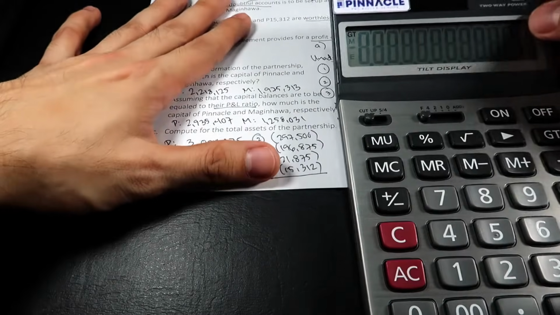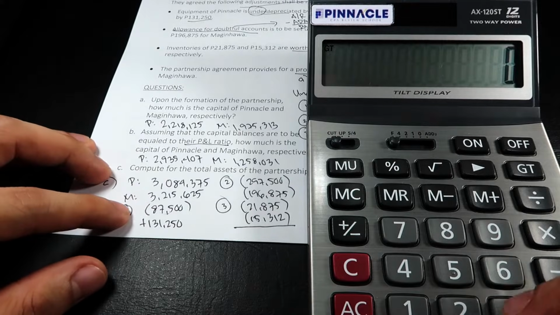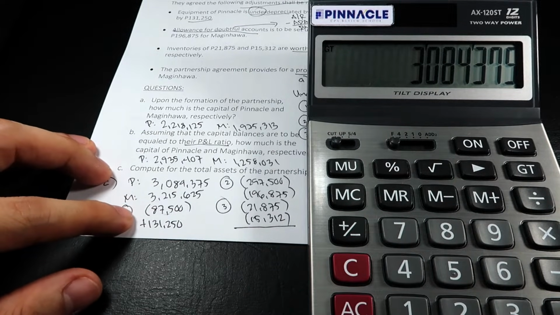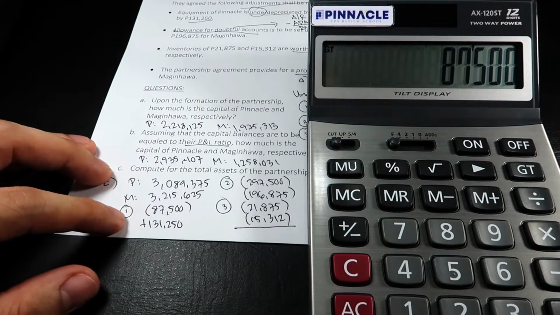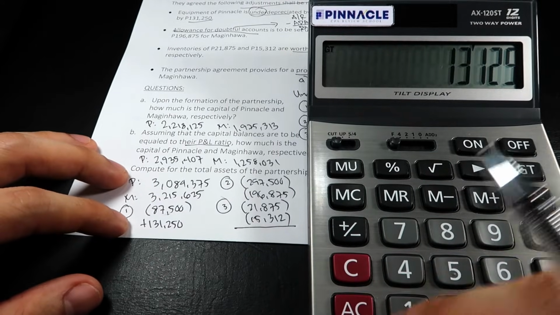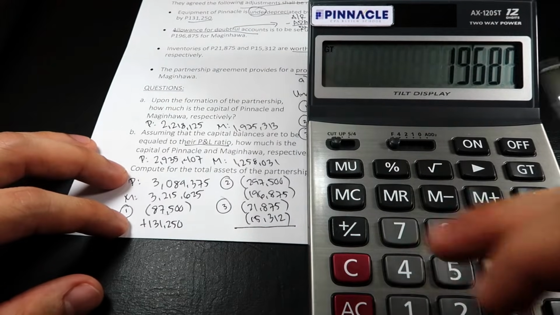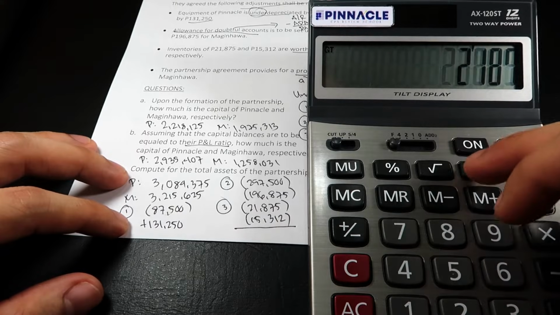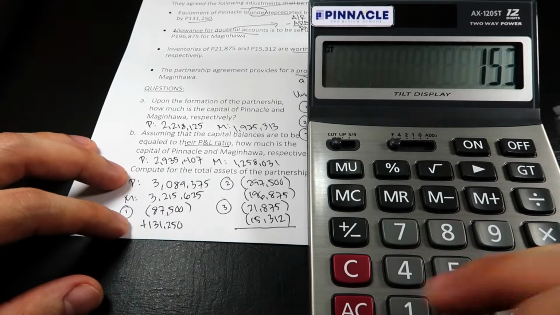Alright, we can now calculate the fair market value of the assets. Okay, 3,084,375 plus 3,215,625, minus 87,500, plus 131,250, minus 297,500, minus 196,875, plus 21,875, minus 21,875, minus 15,312.